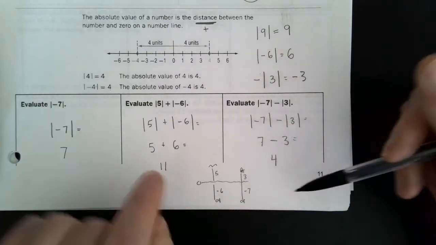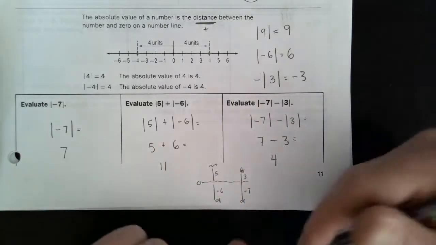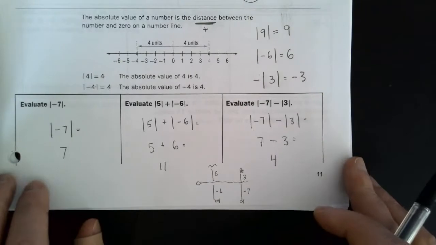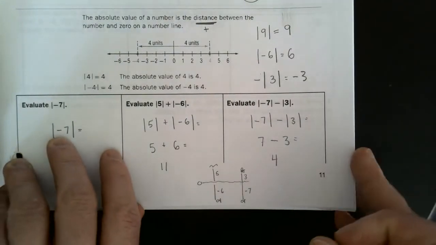So those are just a couple examples where you actually would use absolute value, the distance to 0, to help you think about comparing two things. All right, let's take a look at a couple more examples here.